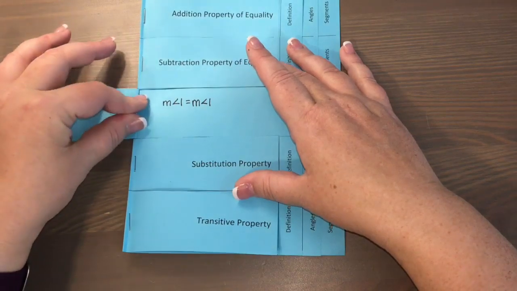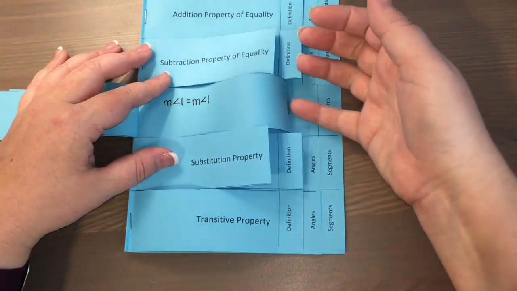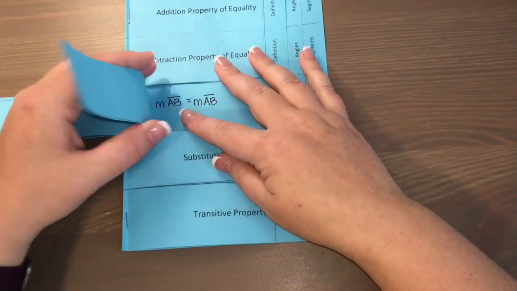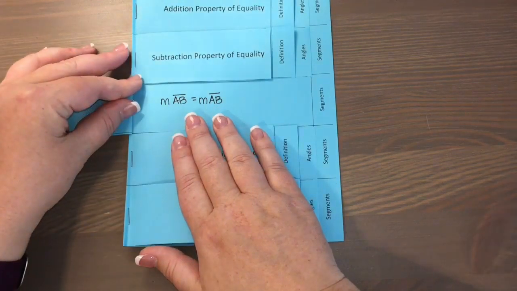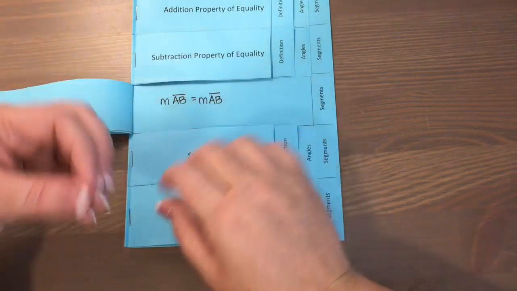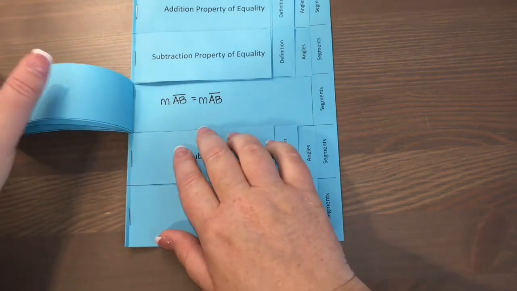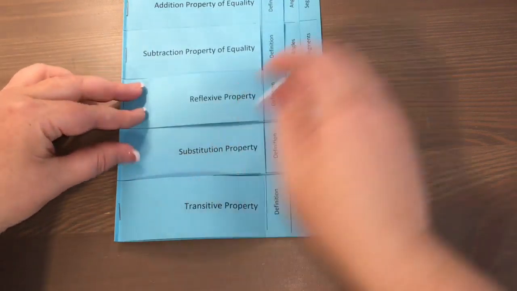So when it comes to angles, the measure of angle 1 is the same as the measure of angle 1. Really, in geometry, it has to do with segments. What we're using it for is segments, particularly when we have figures that would share the same side. So that is when we're really going to use this property a lot in our proofs.